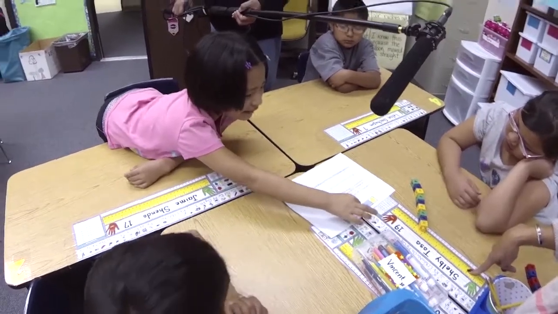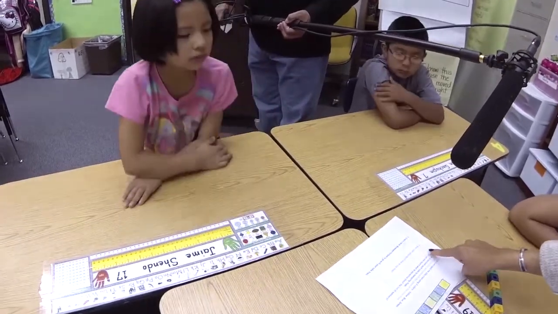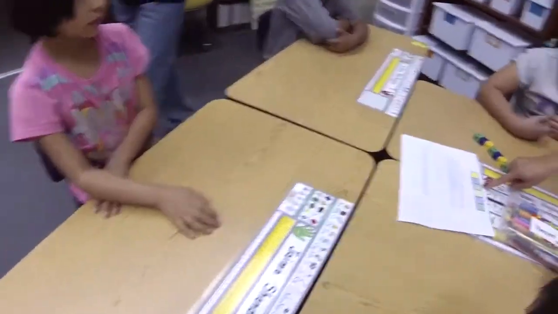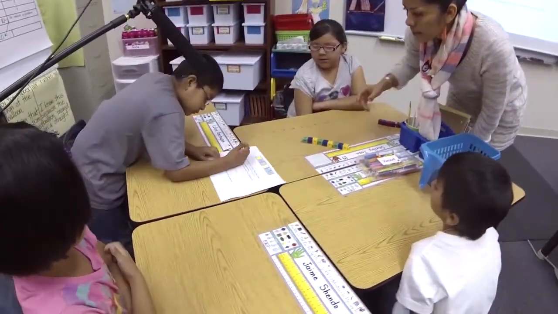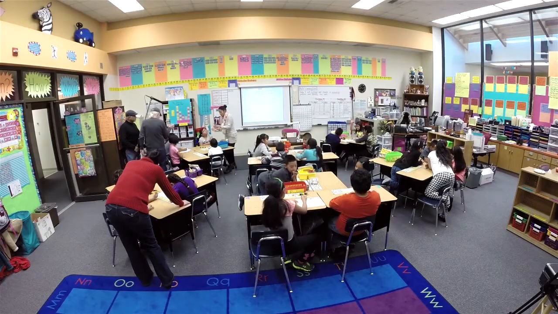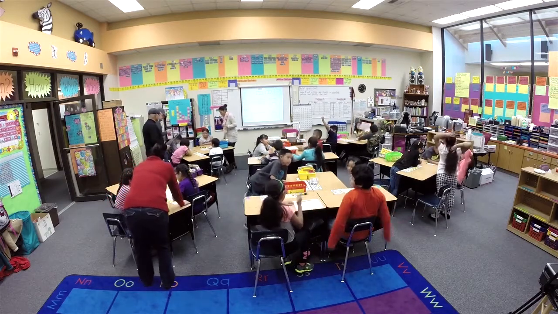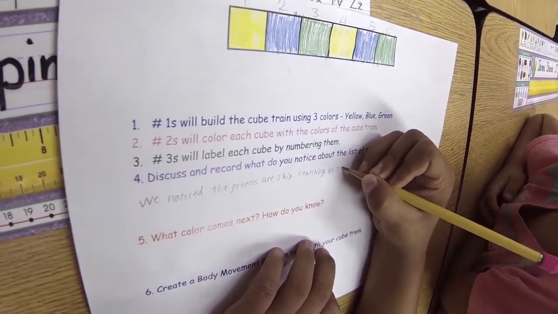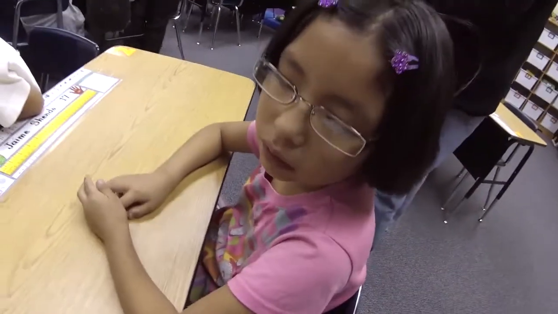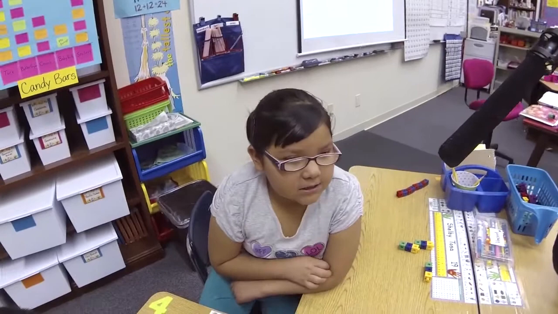This one's skipping by 2s. 2, 4, 6. So go ahead and write that down right here. We noticed that the greens are skip counting by what? By 3s. Okay, go ahead, recorder. After he writes that, you 3 start discussing what kind of body pattern movement you're going to make. Gotta come to a team consensus. By 3s. And what body motion we're going to do. We know what color to put for 9.